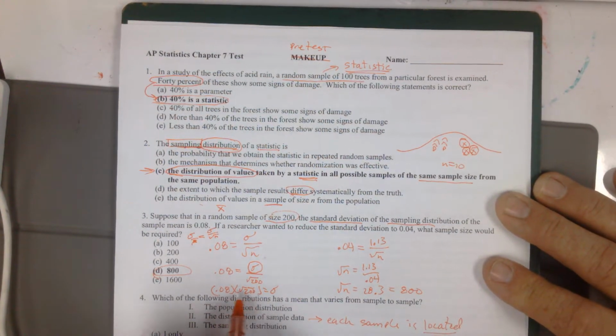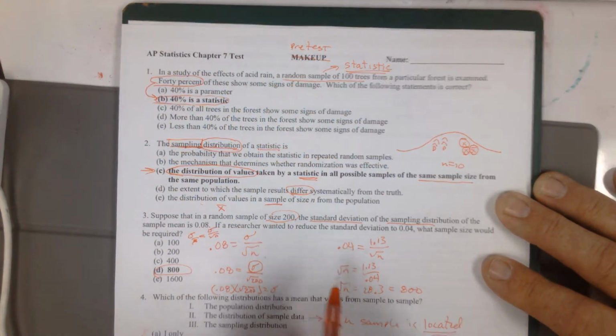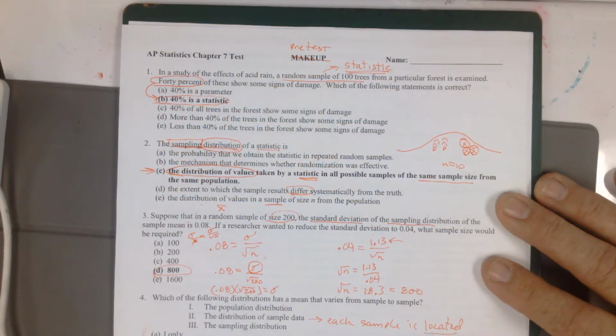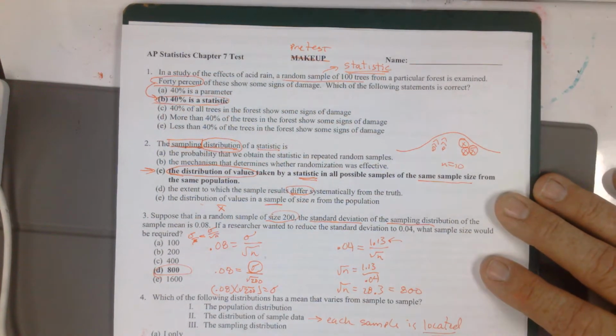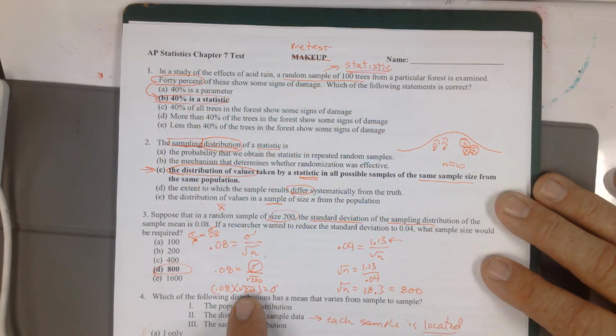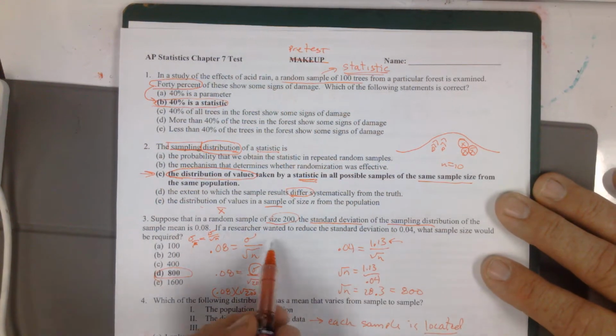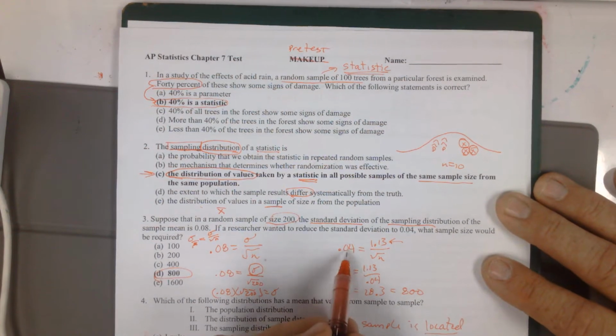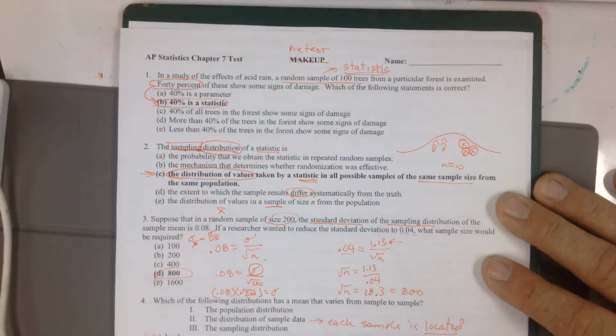And when we solve that, we get 0.08 times the square root of 200. And so now I know that my initial standard deviation is 1.13 based on this right here. And then I want to reduce this to 0.04. So I plug 0.04 in there.